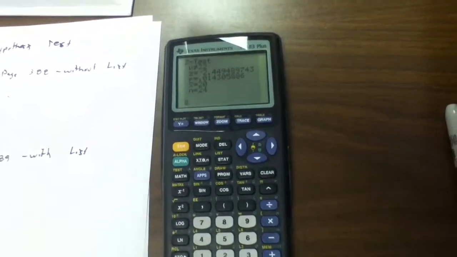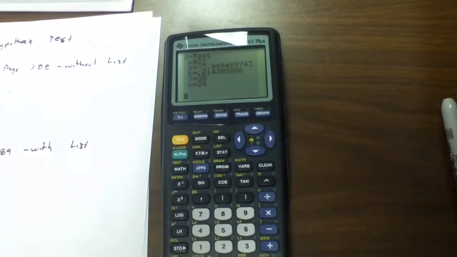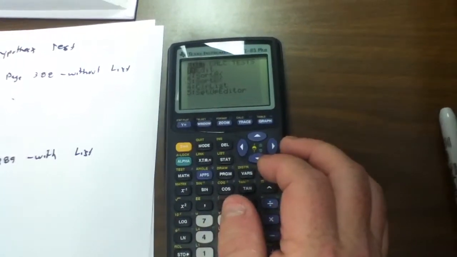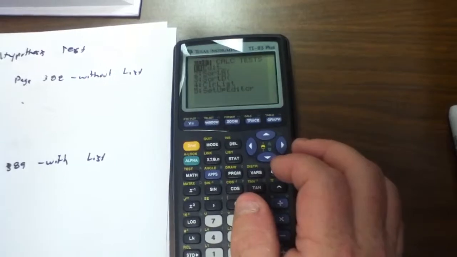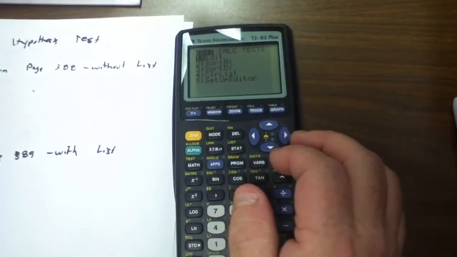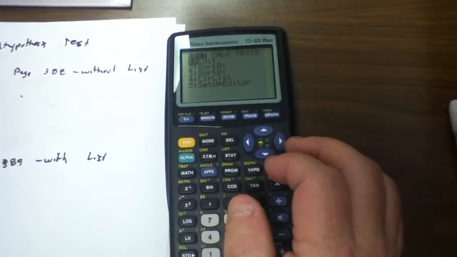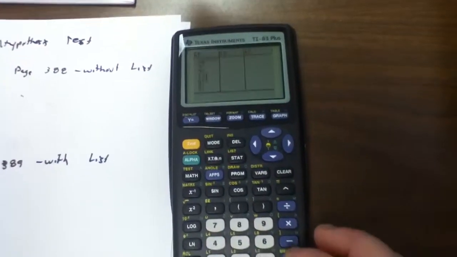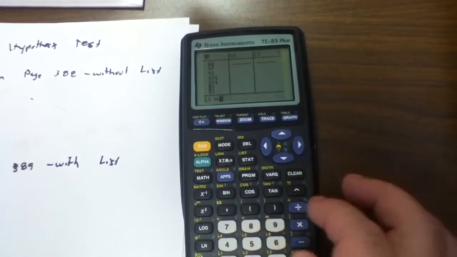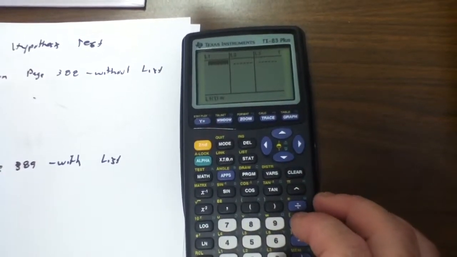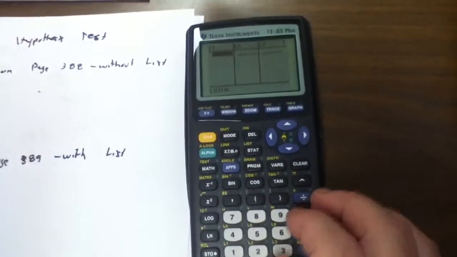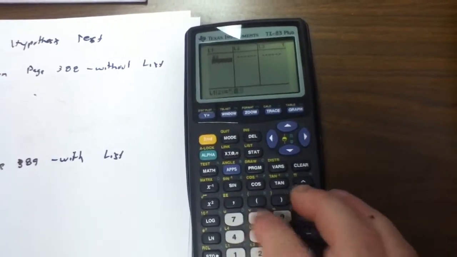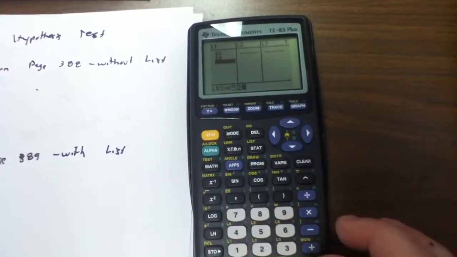Number 76 does the same thing, but we have to enter the data. So what we first got to do is hit our stat menu. You turn to problem 76 on page 389. I'm going to go in and enter the data. Clear out my old data. And so we start with 60, enter, 58, enter, type all the information in carefully.